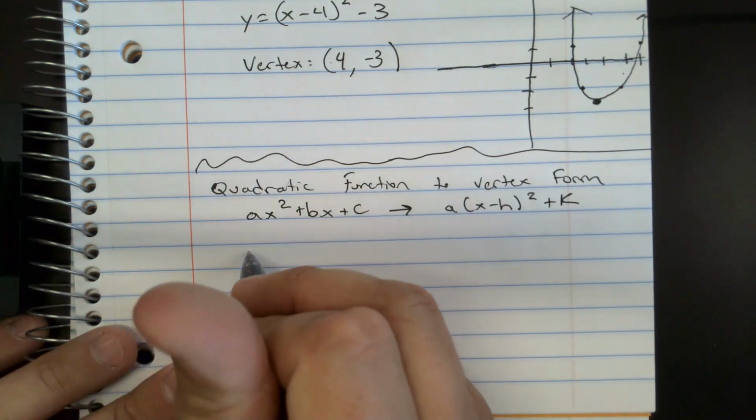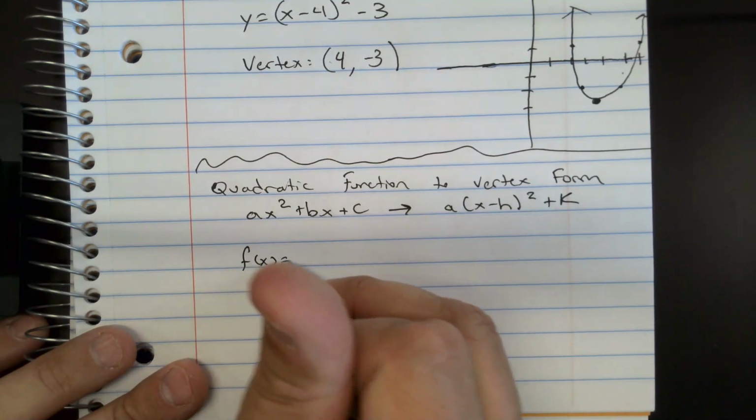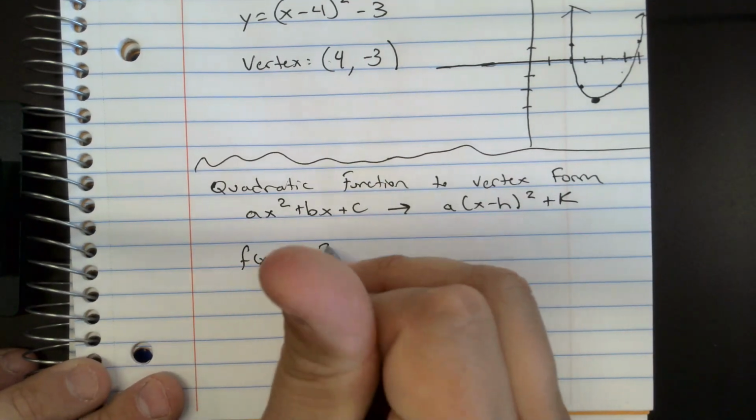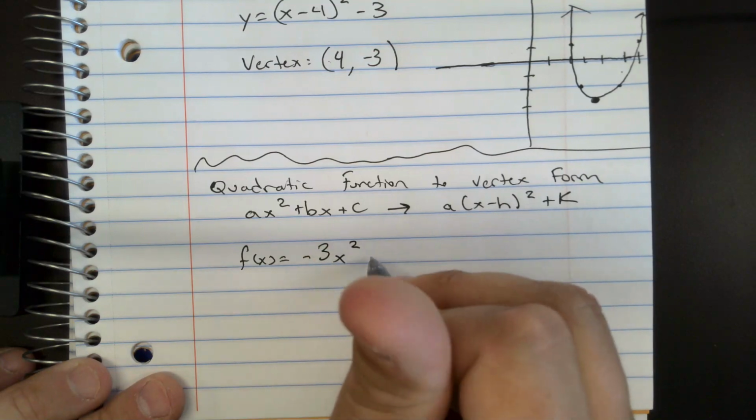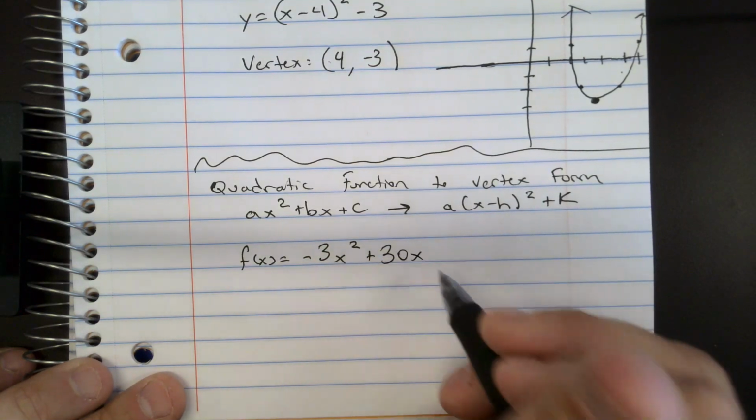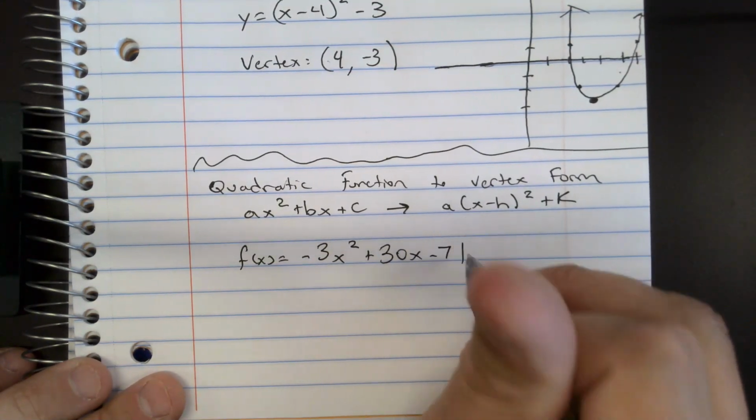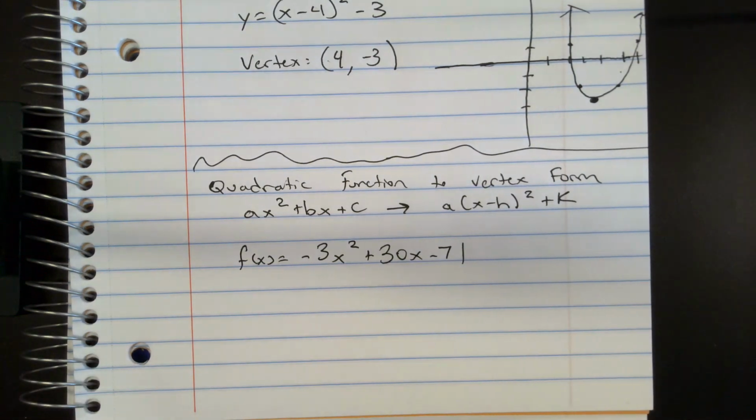If we have the quadratic function f of x, I'll just go to the next page. f(x) = -3x squared + 30x - 71.